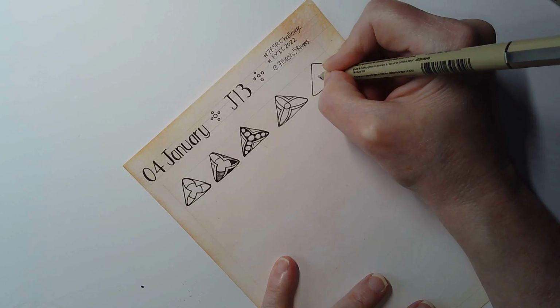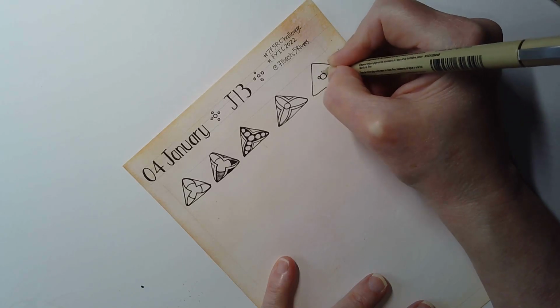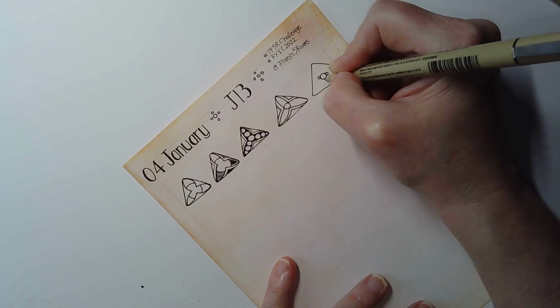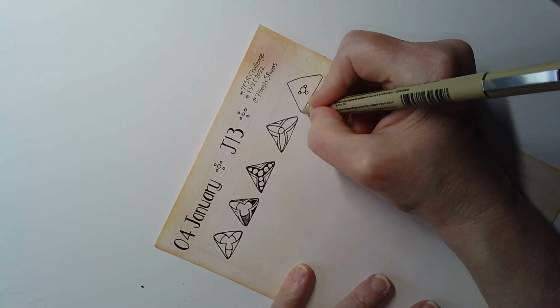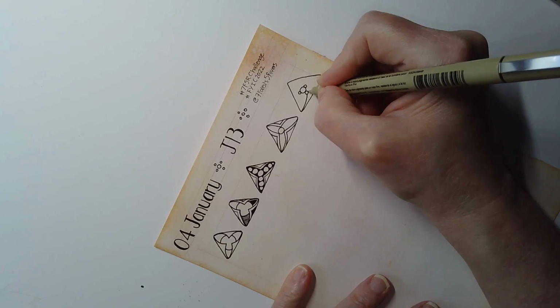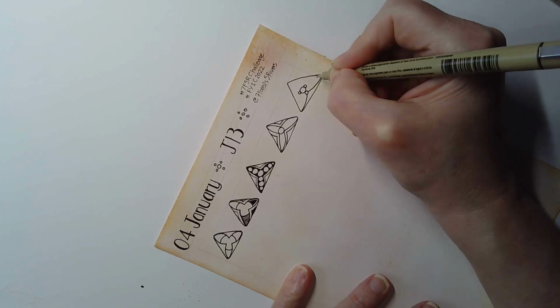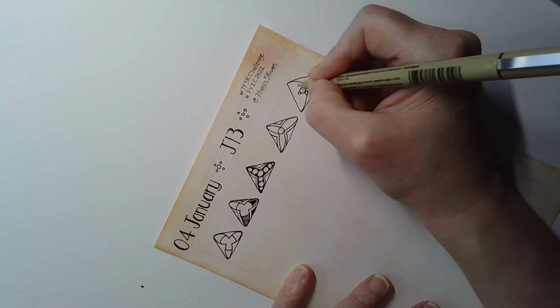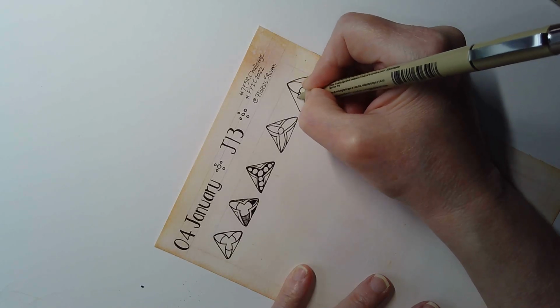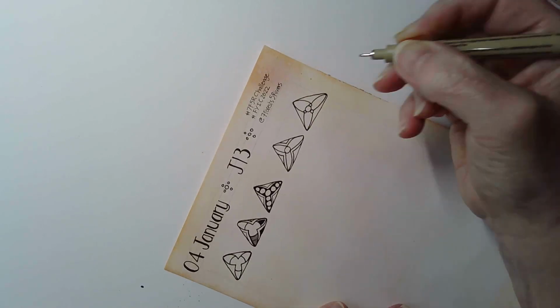What I'm going to do here is do a cluster here so that I can add these shapes in that way.